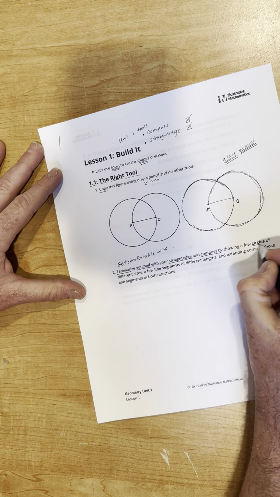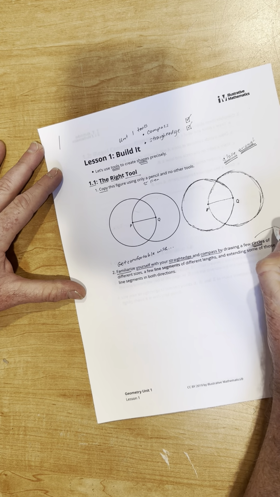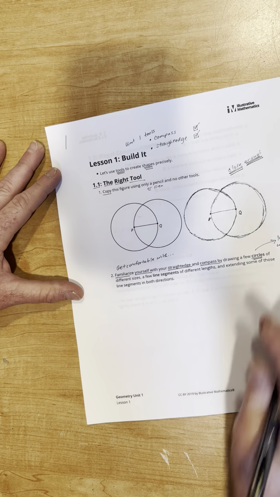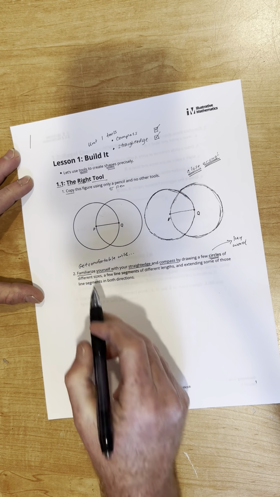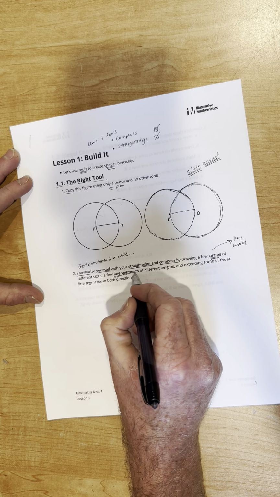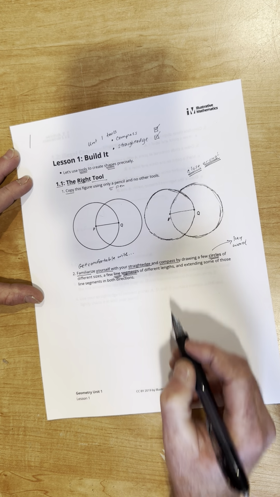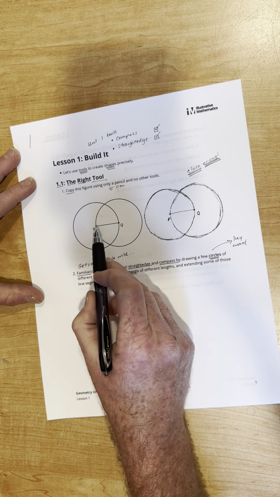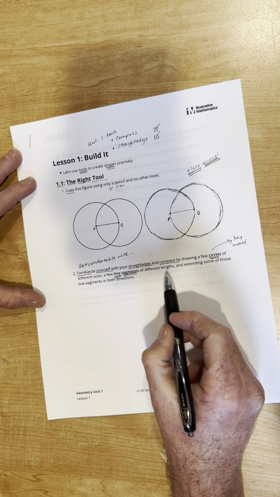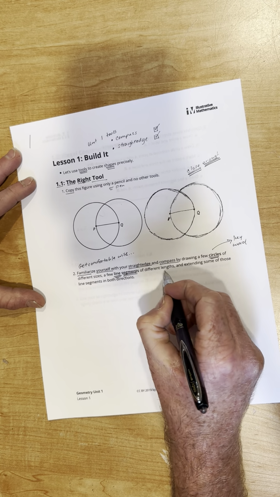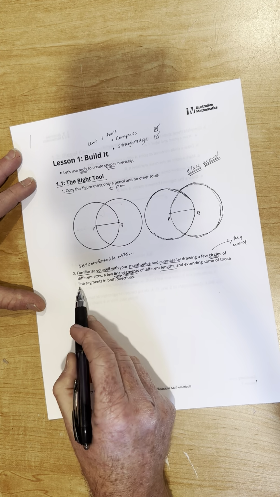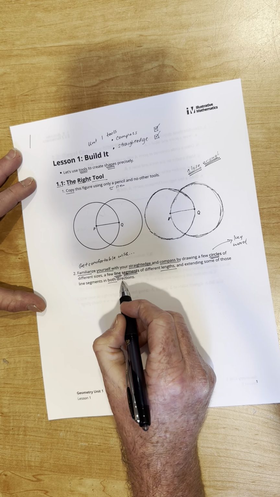By drawing a few circles, key word, circles, of different sizes, a few line segments. You notice those are in bold. There's a line segment. That's a good example. Different lengths. It's a math word. And extending some of those line segments in both directions.